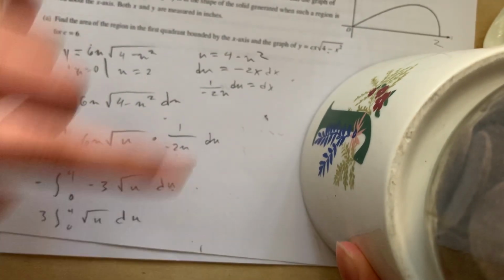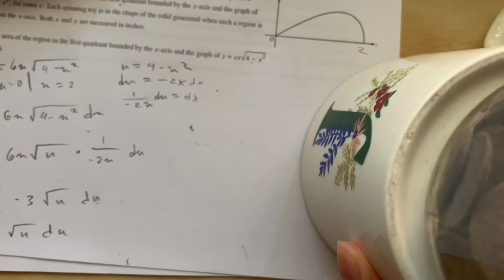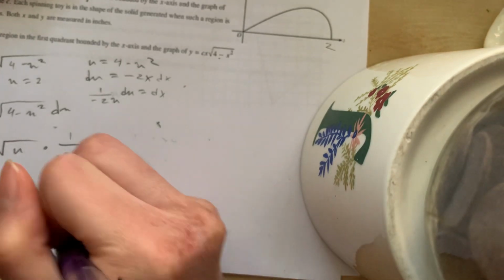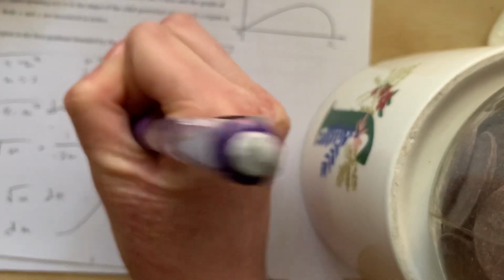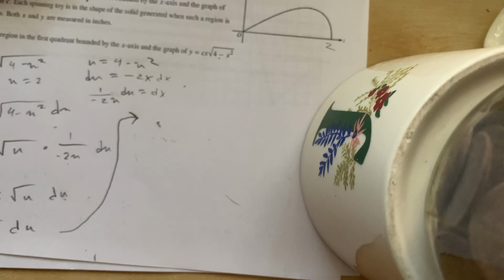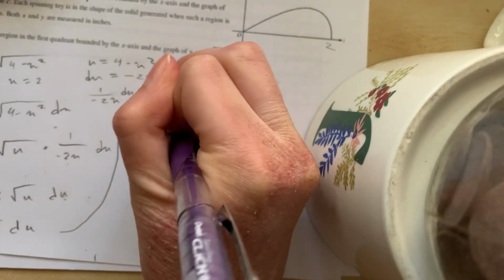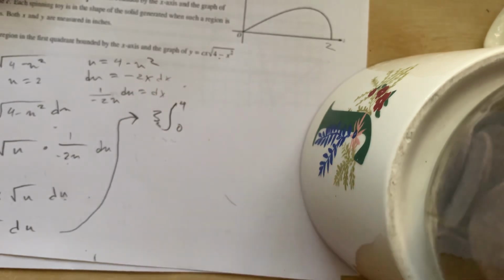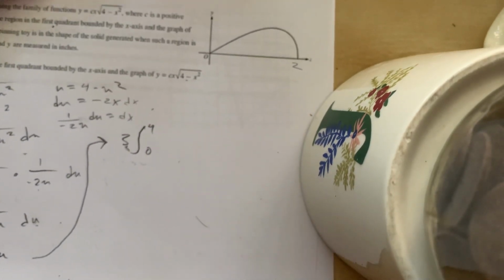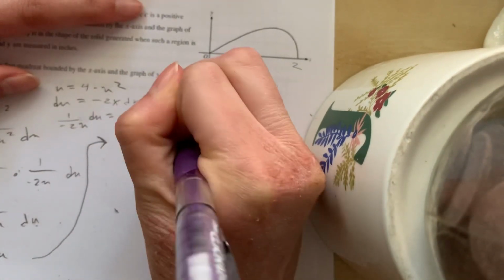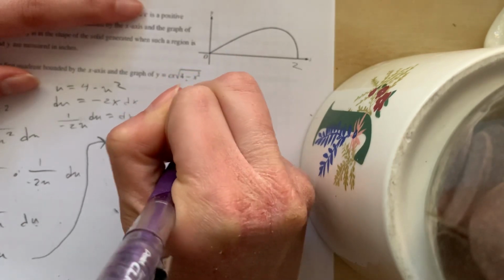Therefore, we can take this part of the equation and move it up here. First I'm going to change the format a little bit. The square root is equivalent to the exponent 1/2, so I'm just going to say u to the 1/2 du.